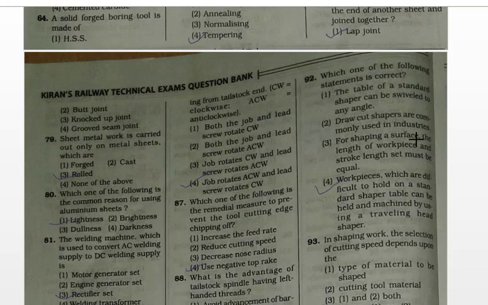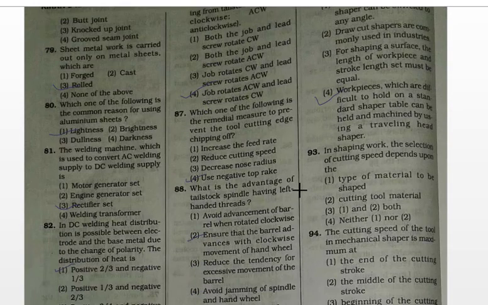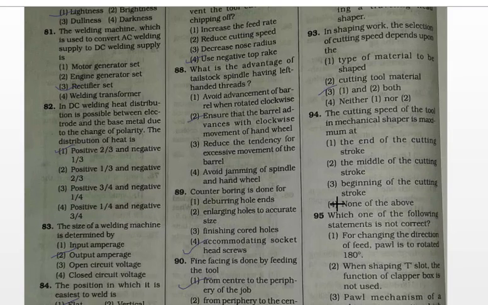Workpieces which are difficult to hold on a standard shaper table can be held and machined by using a traveling head shaper. In shaping work, the selection of cutting speed depends upon the 1 and 3 both. The cutting speed of the tool in mechanical shaper is maximum at the middle of the cutting stroke.